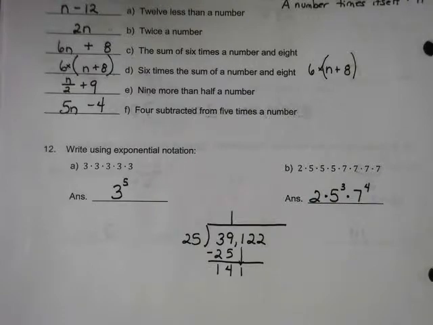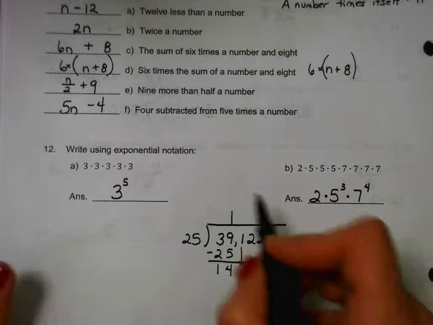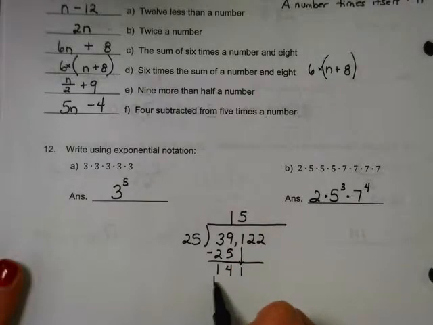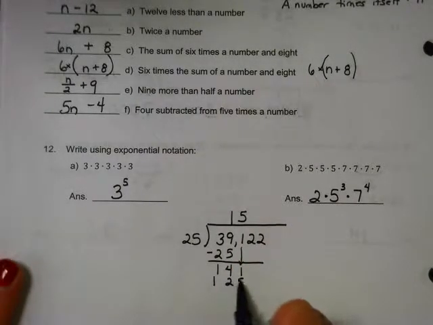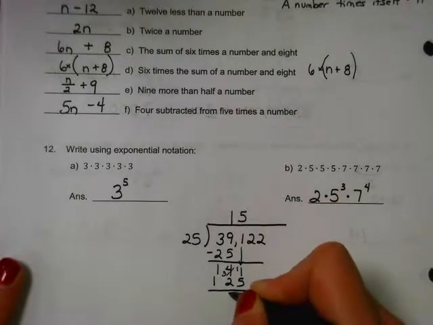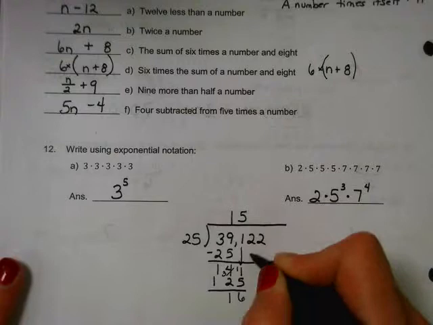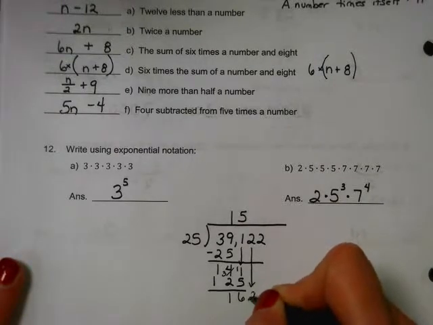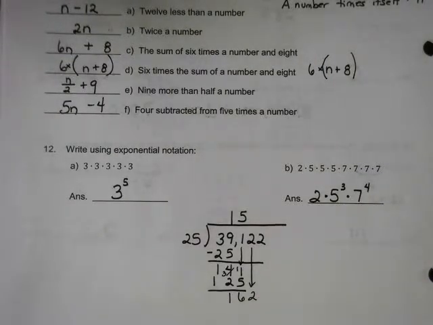Because that would be 100. Can I get one more? Can I get, yeah, I can get 5 of them. Okay. And that would be 125. So then I subtract and bring a number down. How many 25s can I get out of 160? 6, right? Because that would be 150, right? Does that make sense?